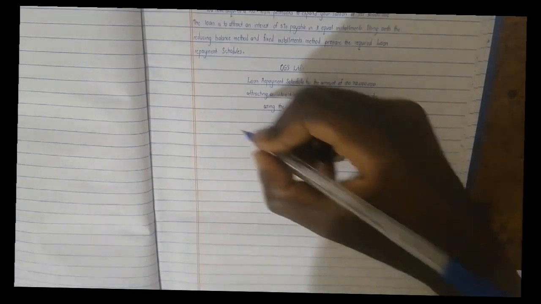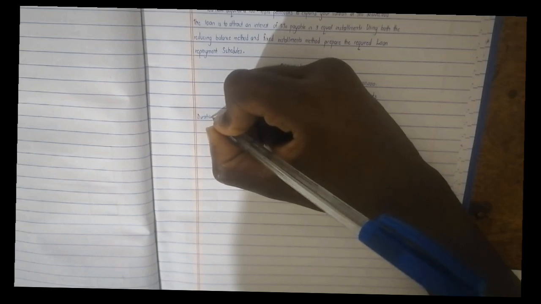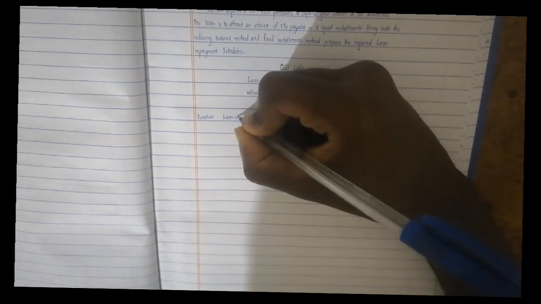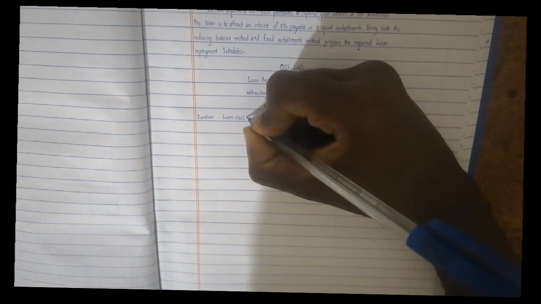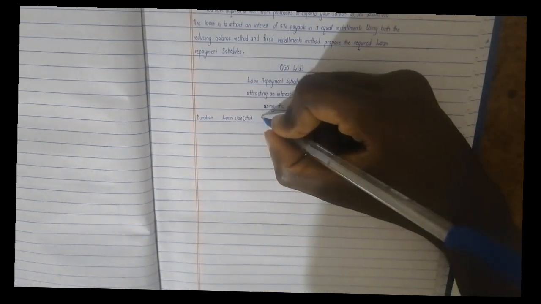So, as we had said earlier, our loan repayment schedule is made of 6 columns, and the rows depend on how many installments you will be making. So, our first column has duration, shows the number of times money was paid. The next column has the loan size in shillings, showing the money we owe to whoever we borrowed it from as a business. The next one has principal.